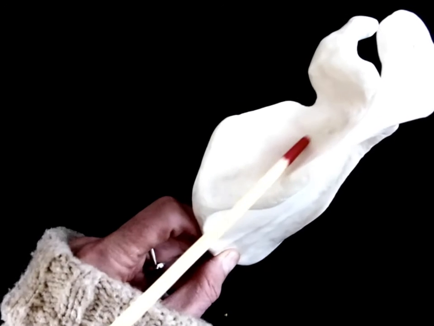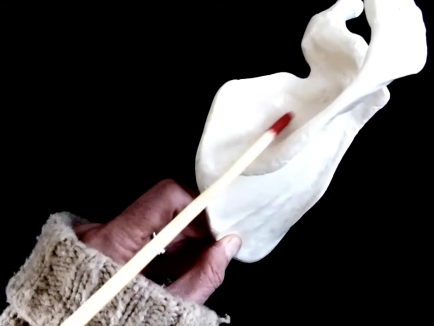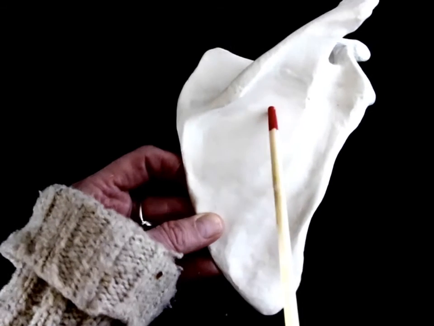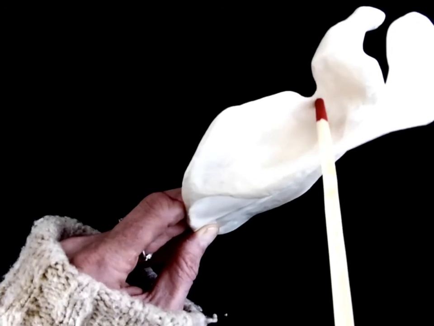Above the spinous process, right here, is the supraspinous fossa. Below that is the infraspinous fossa. And then we have the suprascapular notch right here.